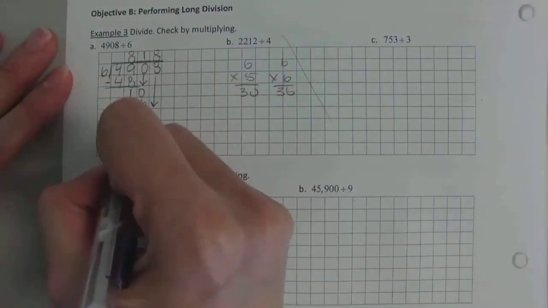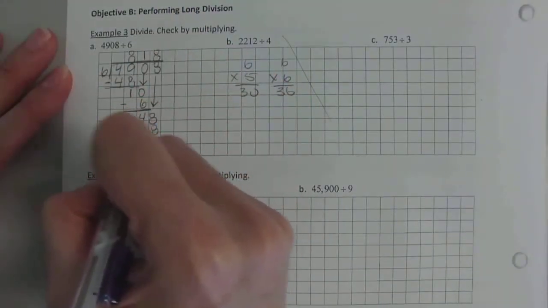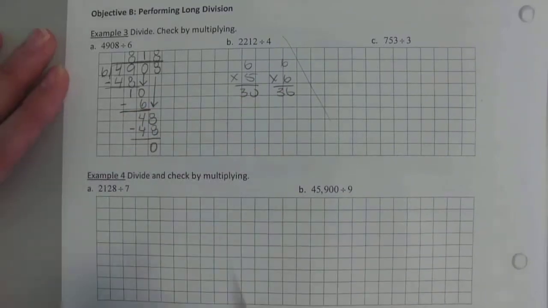And what's 6 times 8? 48. So how far off were we? We weren't off at all. And we're done. So what does that mean? It means 6 goes into 4,908 818 times. That's a lot.